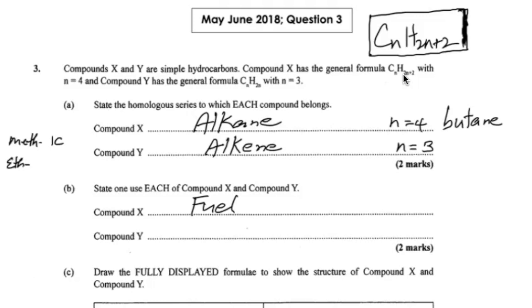Eth is for 2 carbons. Prop is when we have 3. Bute is when we have 4. All right, so this is N equals 3. So we're looking at, what's the alkene right here? And you won't get away with saying fuel. We have to give something a little more specific than that. Even though it can burn, the alkanes would be used preferably as fuel than the alkenes, even though they can burn.